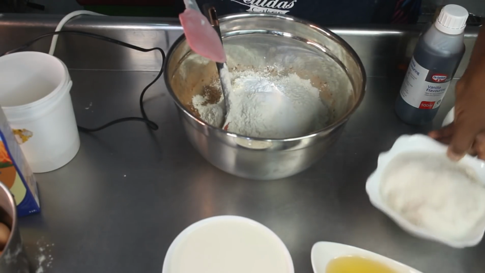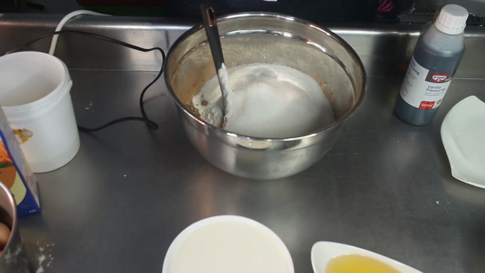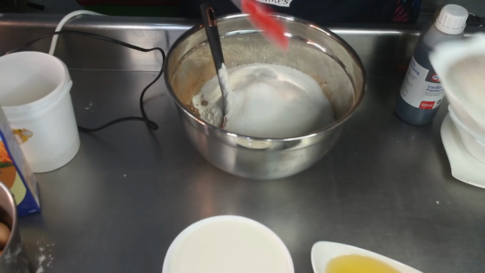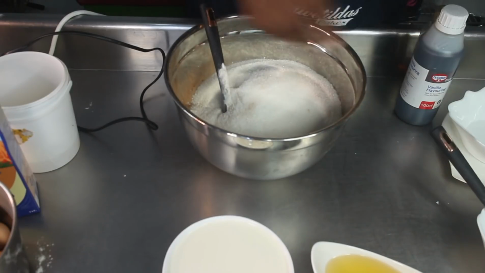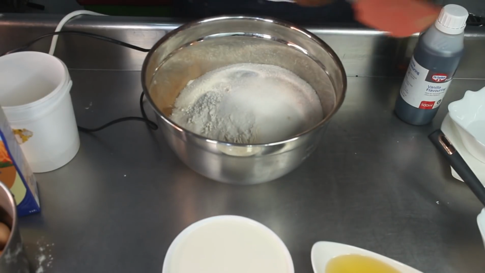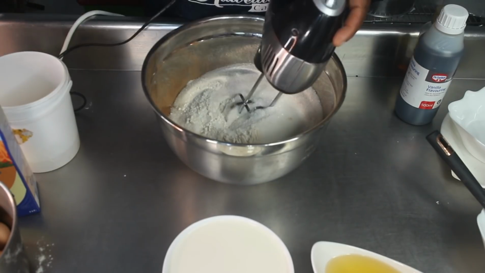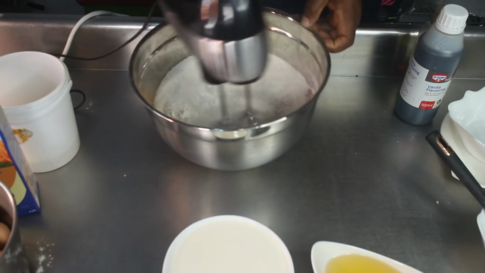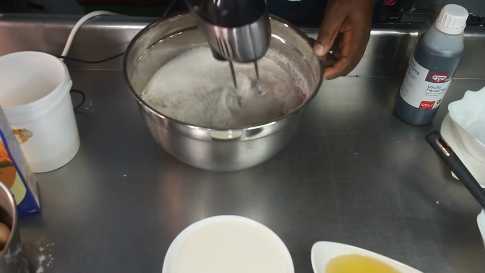And I'm going to pour in my sugar. I doubled the recipe, that's why it's this much. So pour in the sugar and we mix. I need to mix all the dry ingredients together.